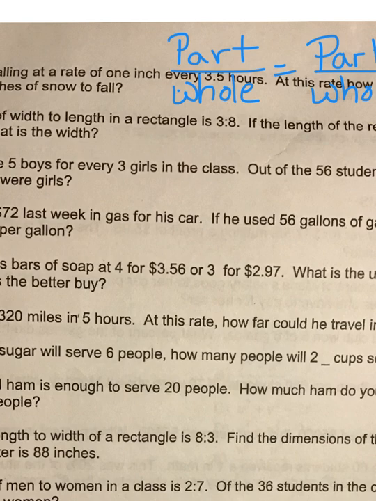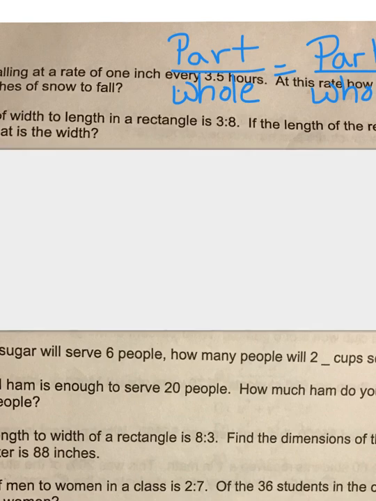The ratio of the width to a length in a rectangle is 3 to 8. If the length of the rectangle is 20 inches, what is the width? So I pulled up just a little workspace here. I've got a rectangle. The ratio of the width to the length is 3 to 8.